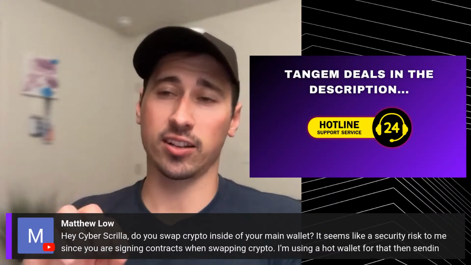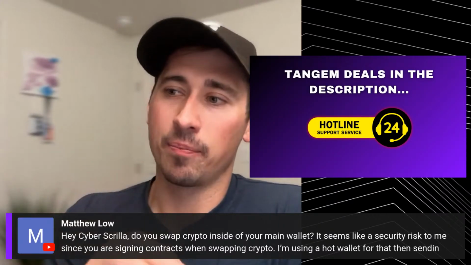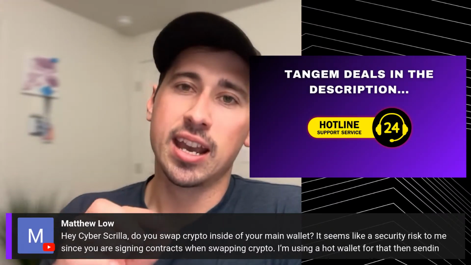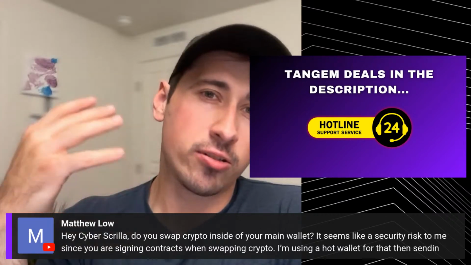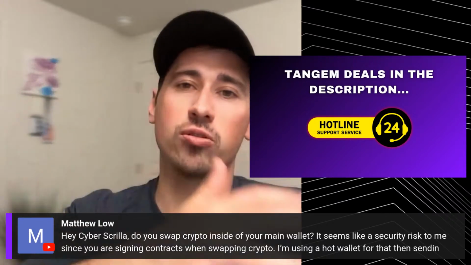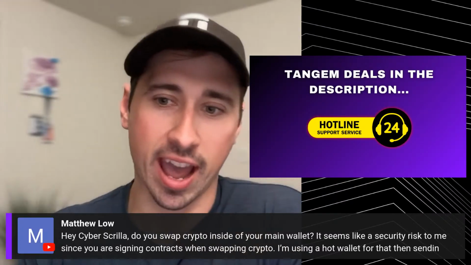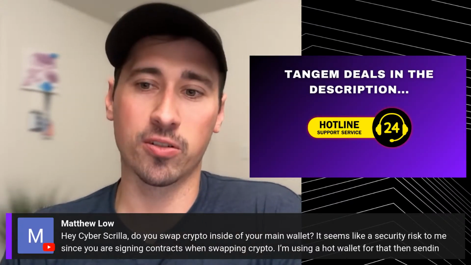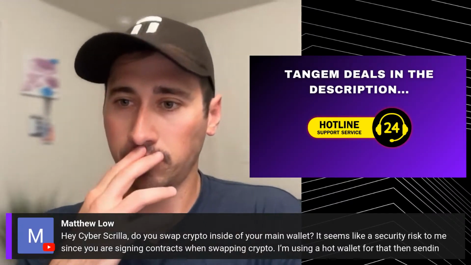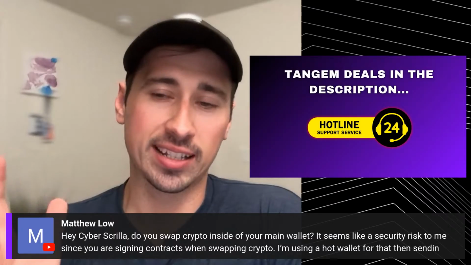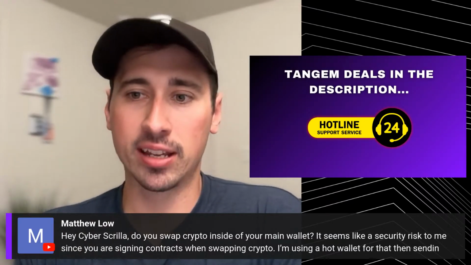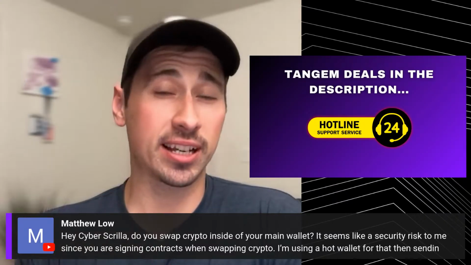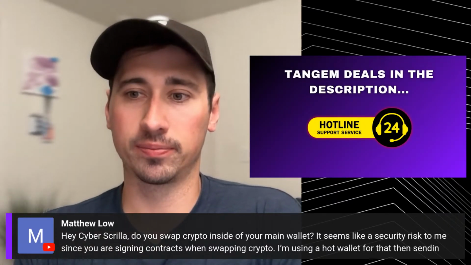So, like in the case of Tangem, when you swap crypto, depending on which crypto you swap, in many cases it'll send it to a third party exchange. They do the swap for you and then send you the exchanged crypto back. So you're not actually signing a spend approval with the wallet. It is considered safe to swap natively within the cold wallet app. Again, if you're connecting to external websites to swap, then yes, use a different wallet.